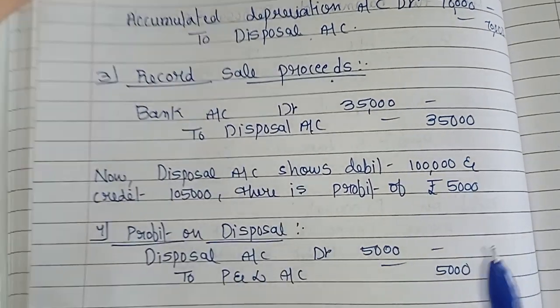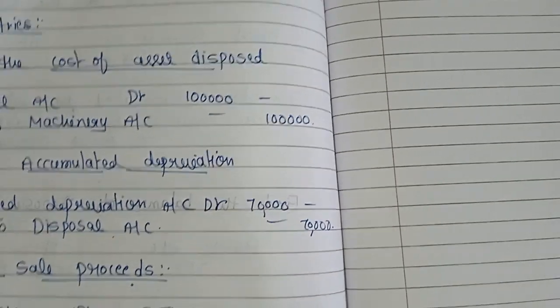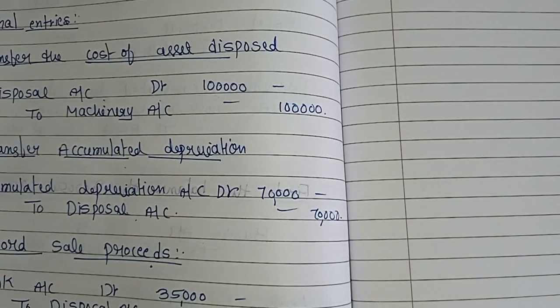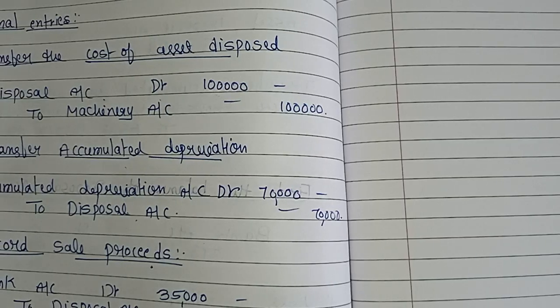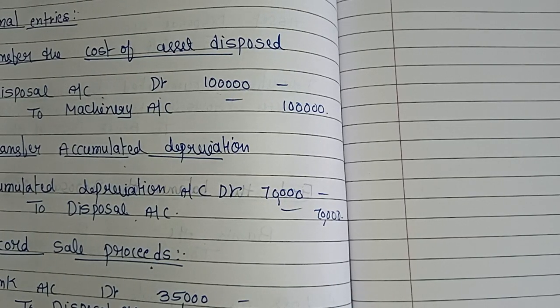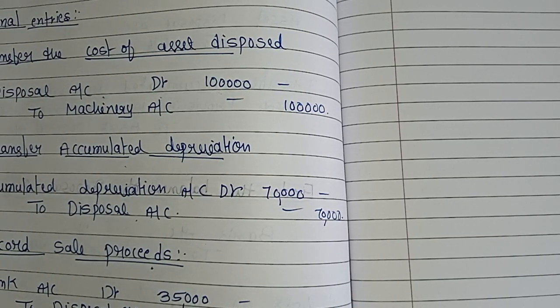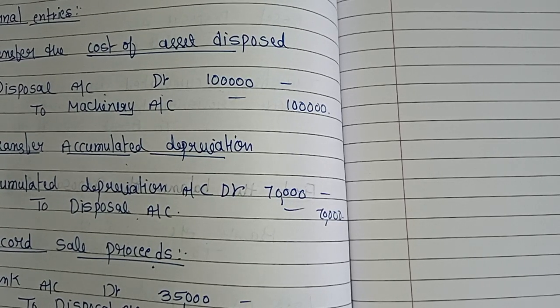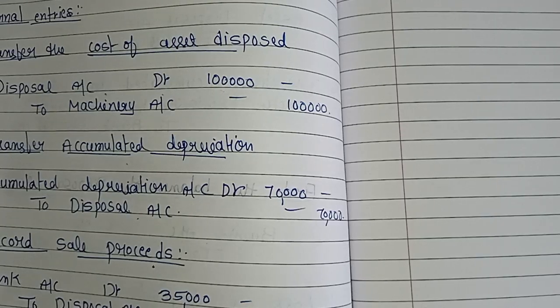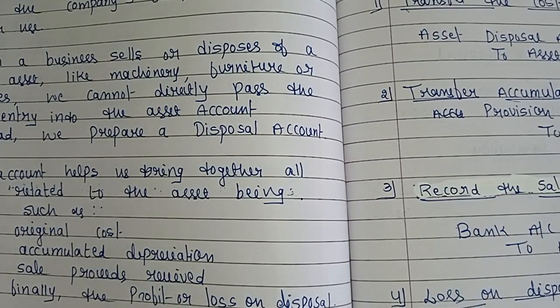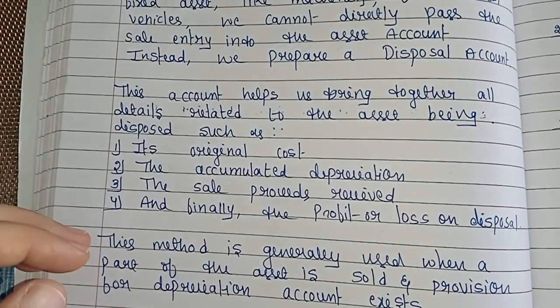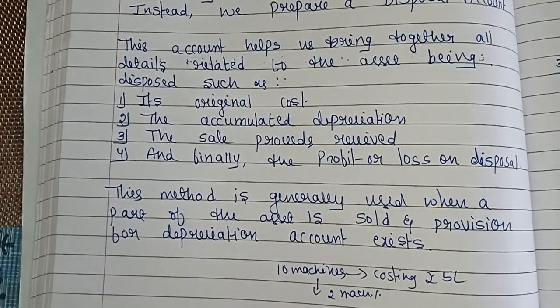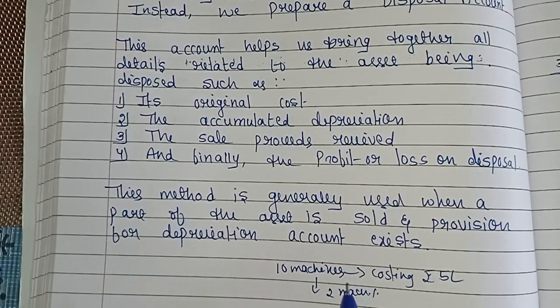Clear? So in this way we have to pass the journal entries. The asset disposal account is used to calculate and transfer the profit or loss on disposal of a fixed asset. Right? This makes the accounts neat and ensures that the asset account only shows assets currently in use. Clear? And we generally use this asset disposal account when a part of the asset is sold. Here I have given the example also. Clear?